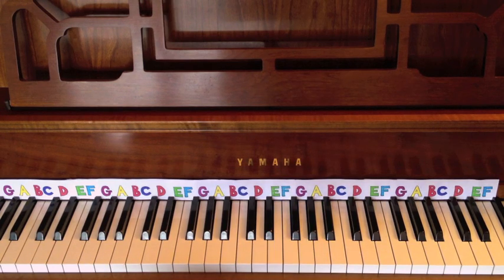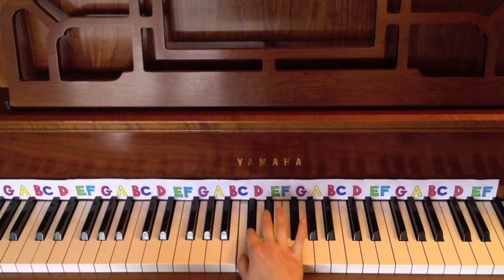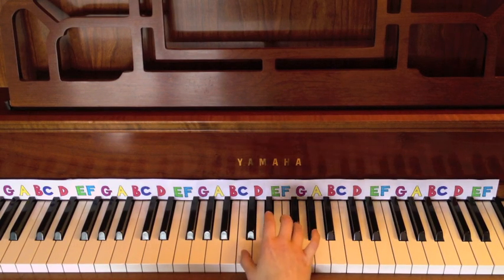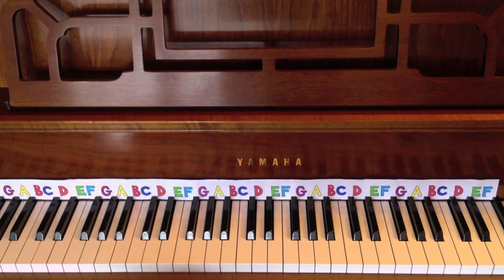Those are all consonant intervals. Now how about this one? That one's dissonant. It's unsettling. And how about this? That's also dissonant. I'll explain what you're hearing in a later lesson, but for now let's learn some more notes.